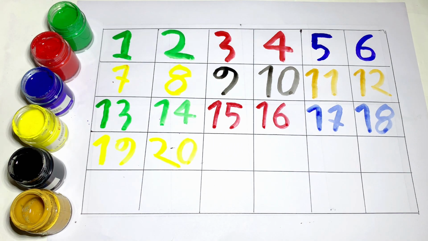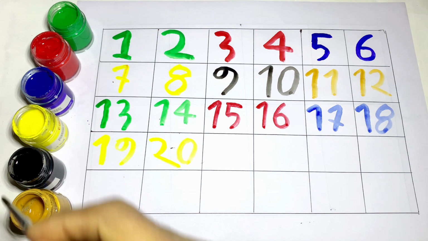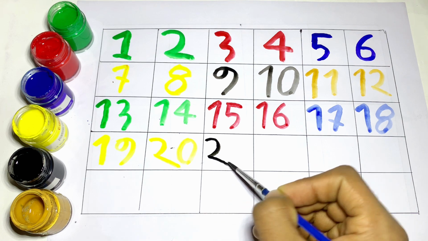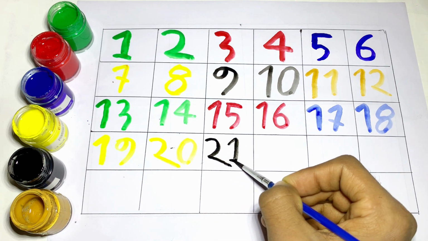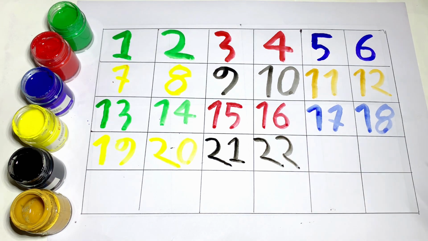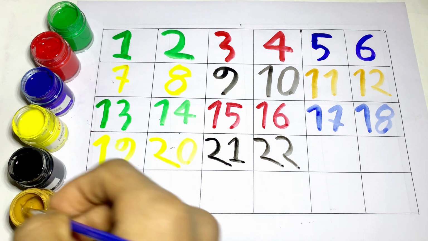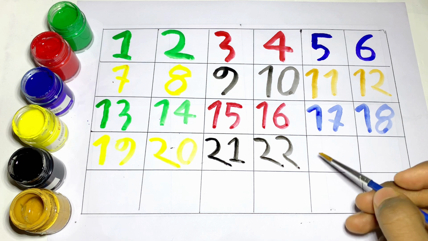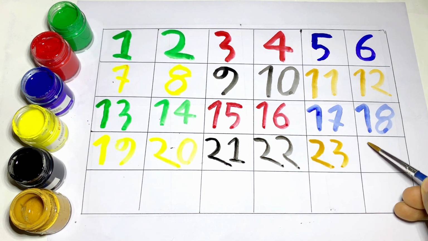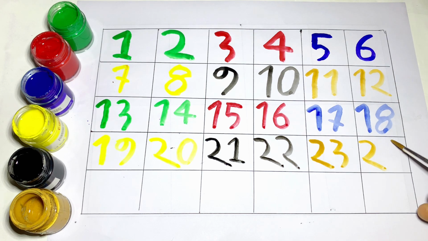Kids, now draw 21. The numbers of 21 and use black color. 22. The numbers of 22. Kids, now draw 23. The numbers of 23 and use yellow ochre color. 24. The numbers of 24.